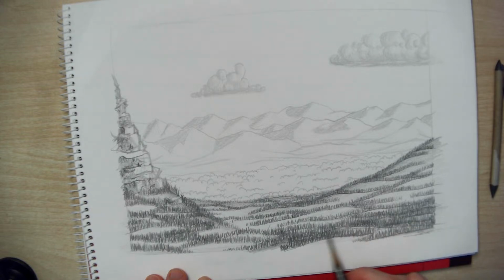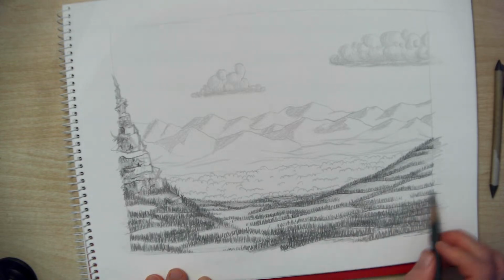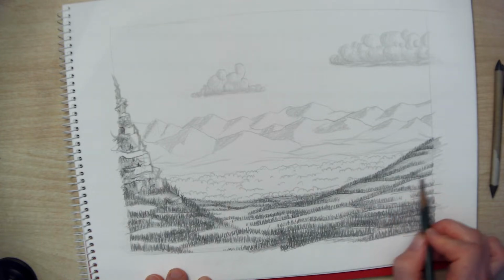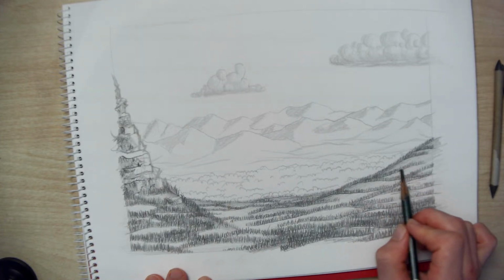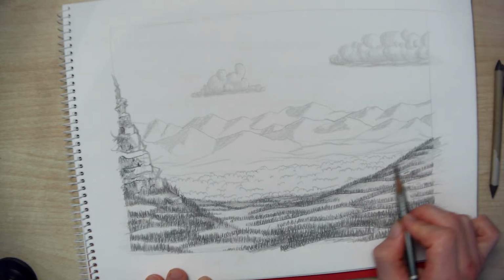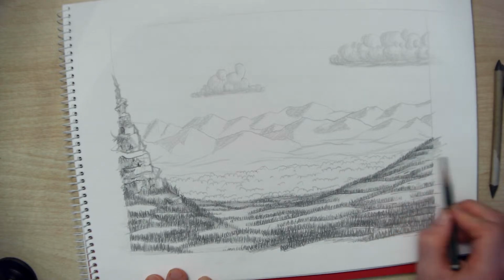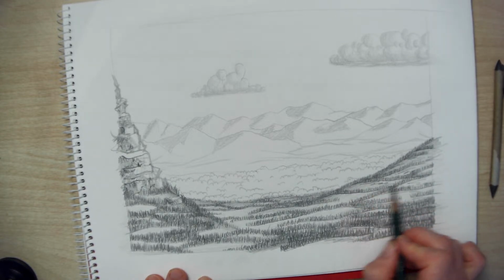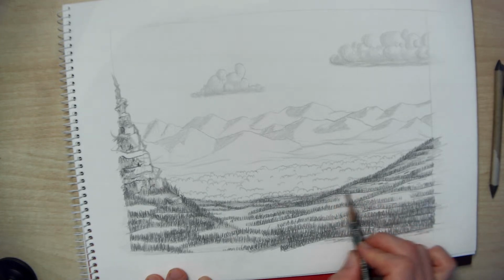So the last little touch I'm going to give this is just go in with those zigzag lines that I normally also include for random detail in the ground to fill in those gaps and make it look like there's something there also.